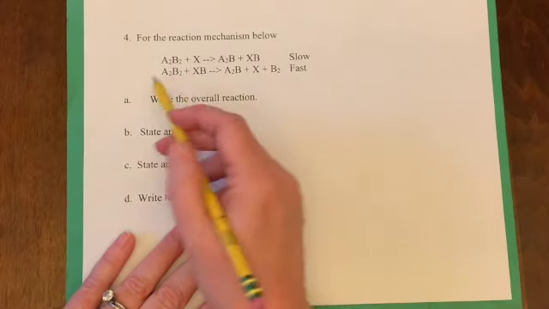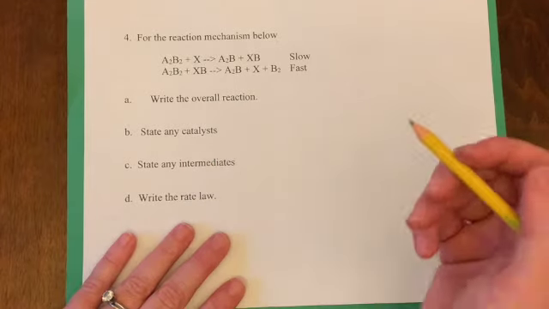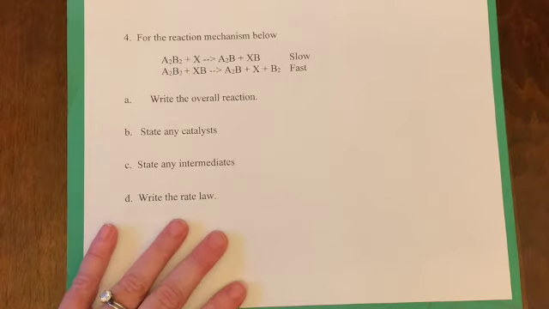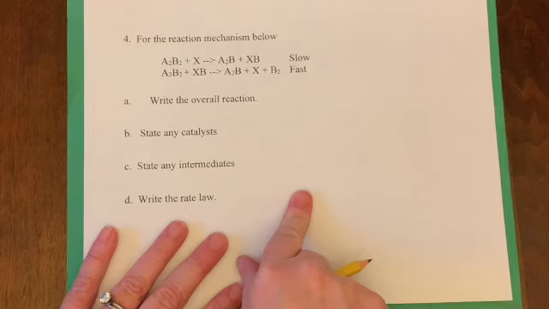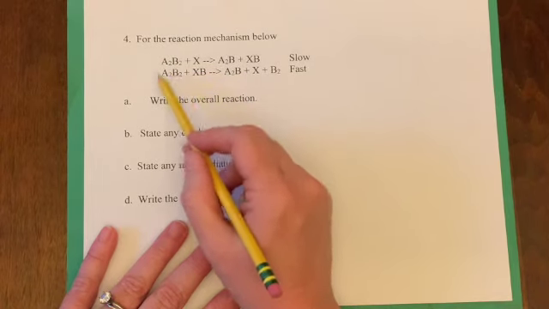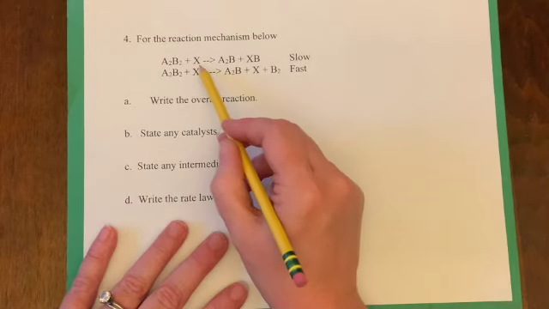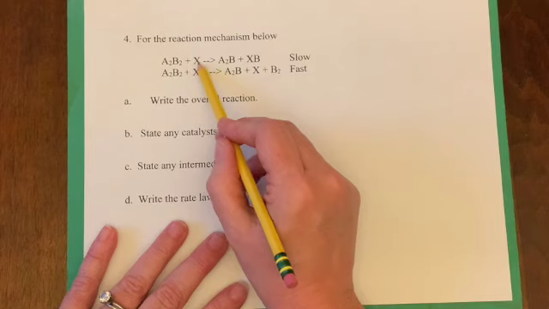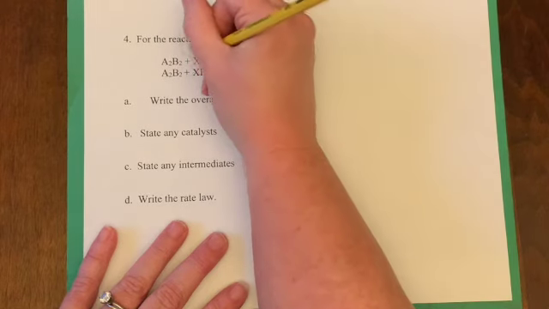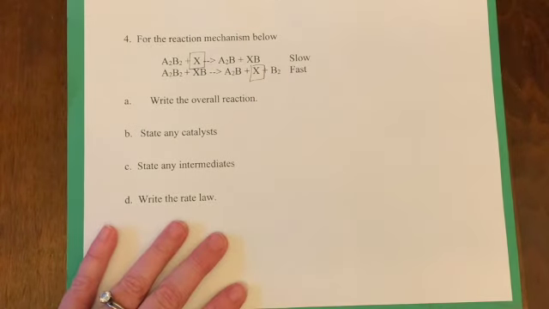Well, to do that, I'm going to look up at my two parts and figure out what appears on both sides of the arrow. So, I'm first going to look at A2B2. Well, that's actually only on the left side of those arrows, so I can't cross that out. Then I get to X. X is on the left and the right of that arrow. So right now I'm just going to box that, and then we'll talk about it. All right, what else?